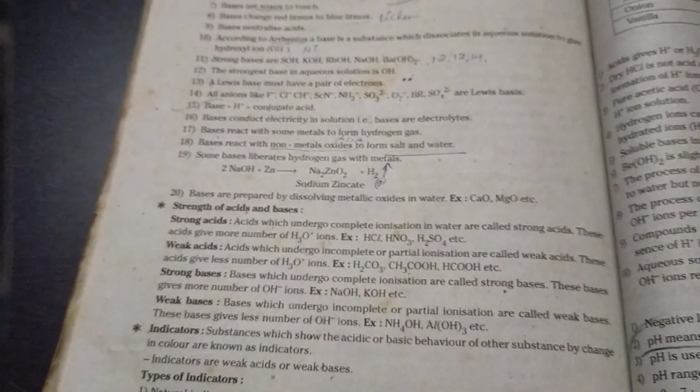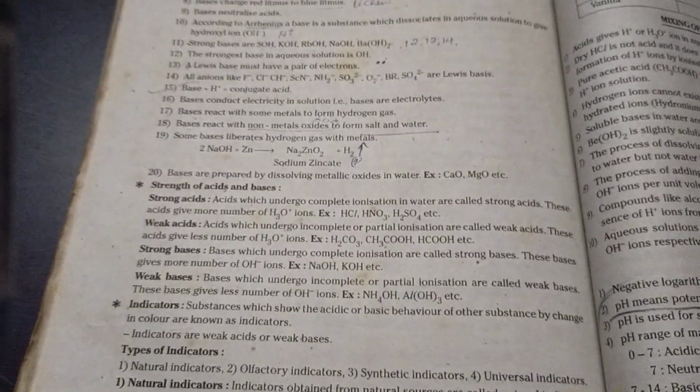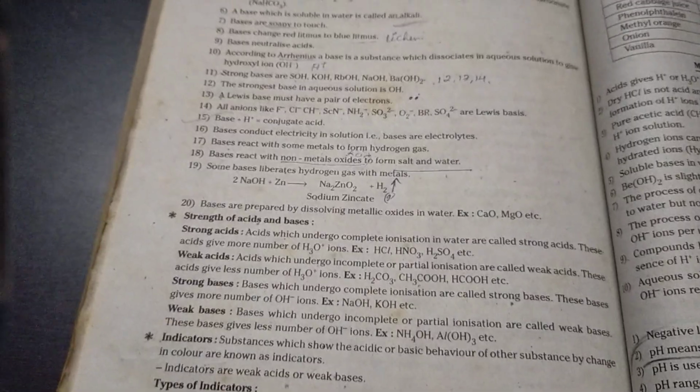Strong acids: acids which undergo complete ionization in water are called strong acids. So these acids give more H3O+ ions. Examples are HCl, HNO3, H2SO4, etc. You have known very strong acids which are very powerful; even when a drop is tilted on the hand, it will get burned. So strong acids give full ionization in water, which means they fully dissolve.